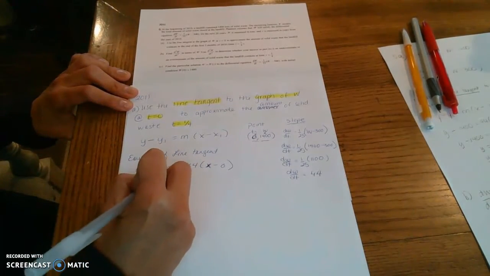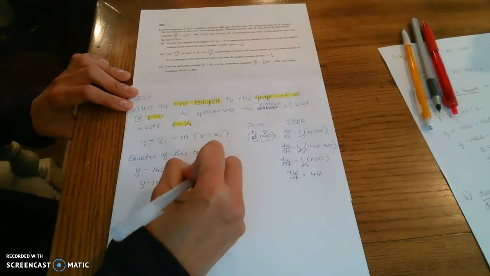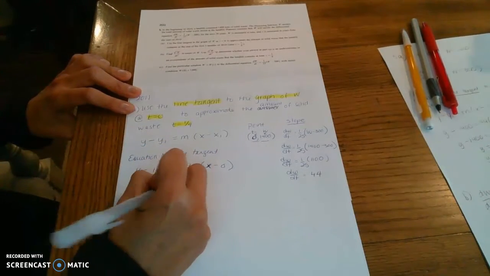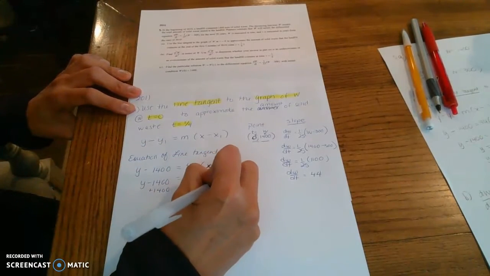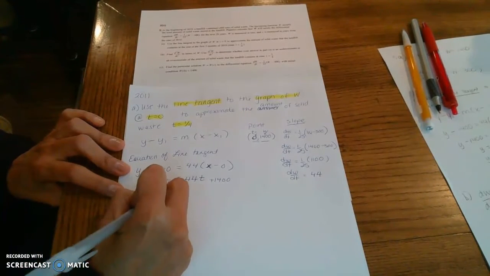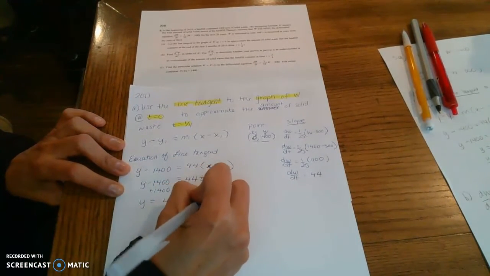So we get y minus 1,400 is equal to 44t. I'm going to go ahead and change that to t. I'm going to add the 1,400, and now I have the equation of my tangent line as 44t plus 1,400.